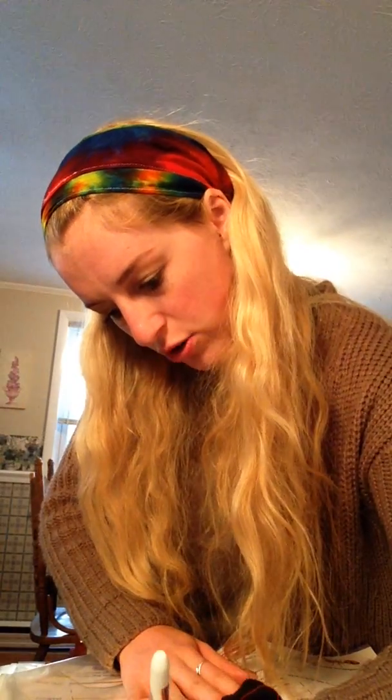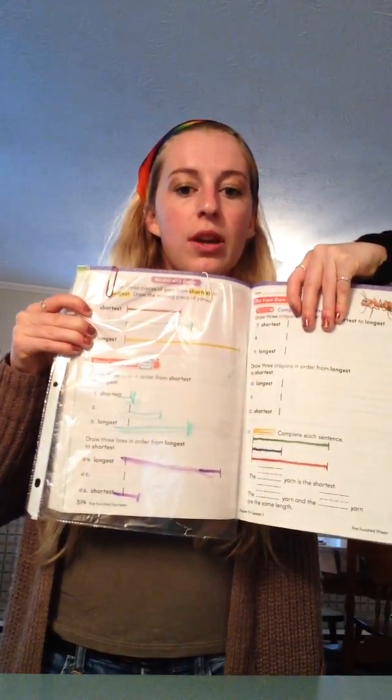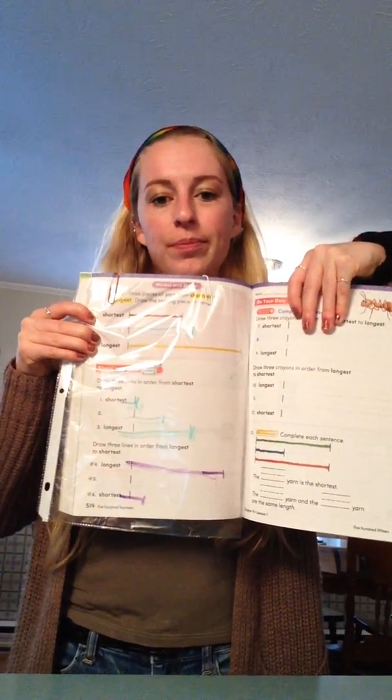So I drew my shortest one, and I had to fix my longest one because I accidentally smeared it off. So I have my longest and my shortest one in the purple. Do you guys see that on the bottom? So now for my middle line, it has to go in between my longest and shortest, because it's not the smallest one, but it's not the biggest one either. So it is going to have to go in the middle.